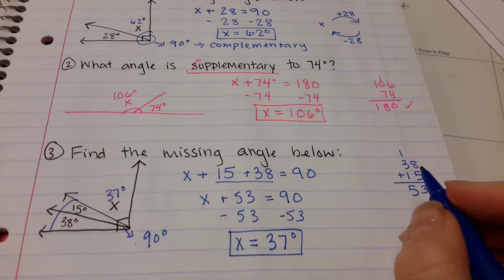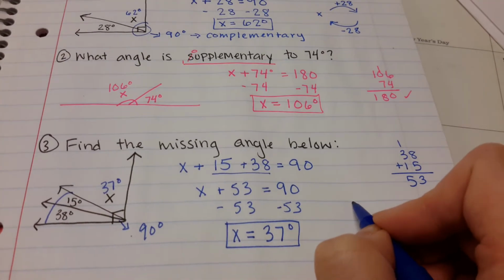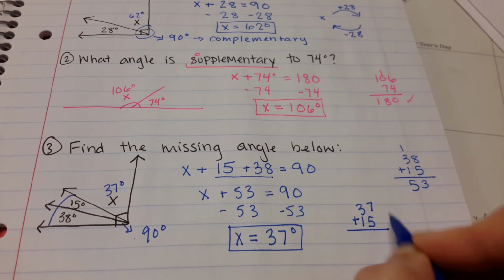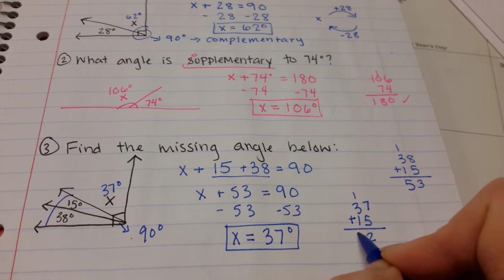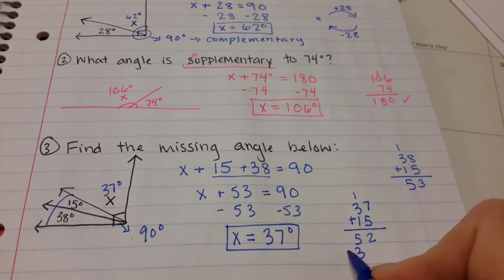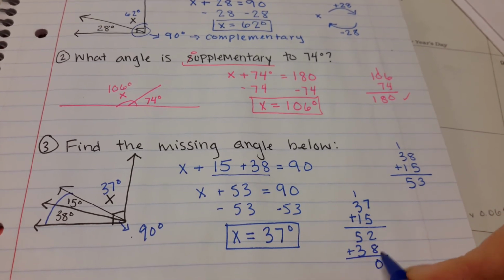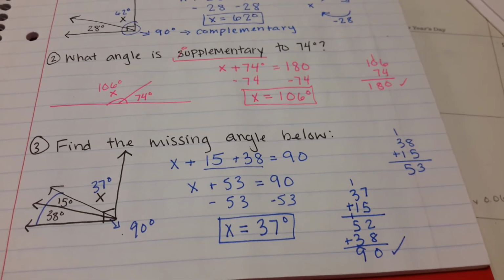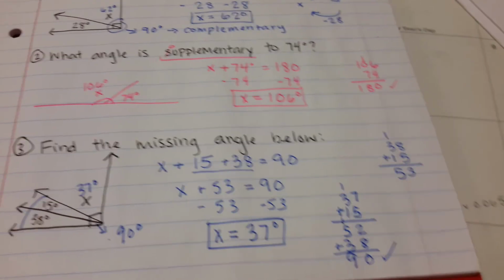And again, if you want to double check, add those all up. We have 37 plus 15, 12, 40, 50, plus 38, 10, 8, 90 degrees. It checks out, so we know that 37 was the correct answer.